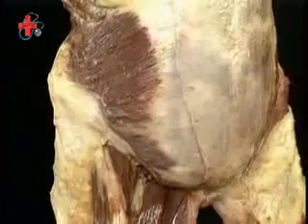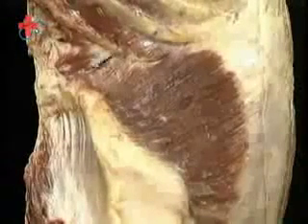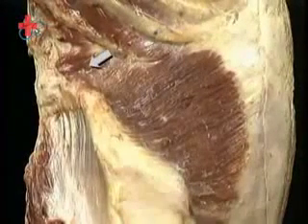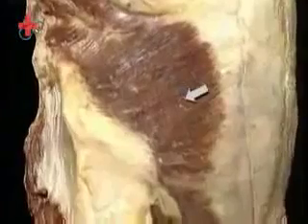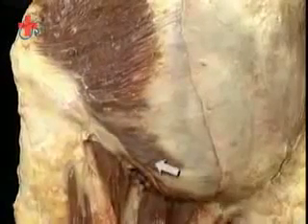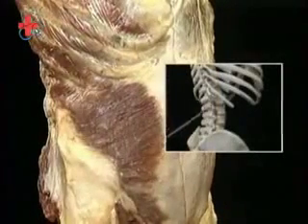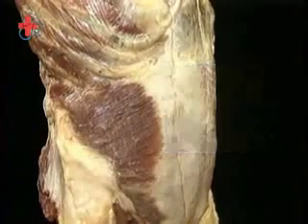The internal oblique fans out so that its highest and lowest fibers run in markedly different directions. Back here, the fibers of the internal oblique run steeply upward. Here, they run less steeply. Here, they're transverse. And here, towards the inguinal ligament, they run downward. The highest fibers of the internal oblique insert on the lowest three ribs.